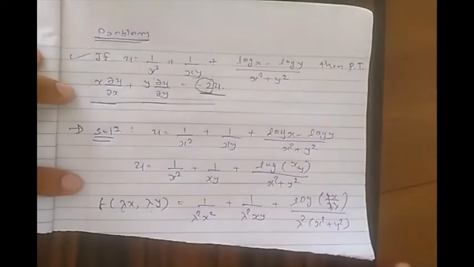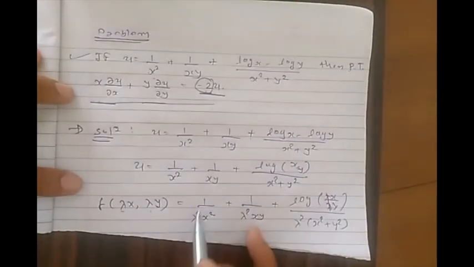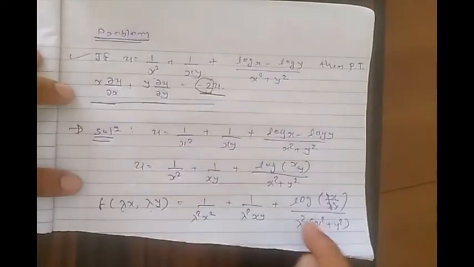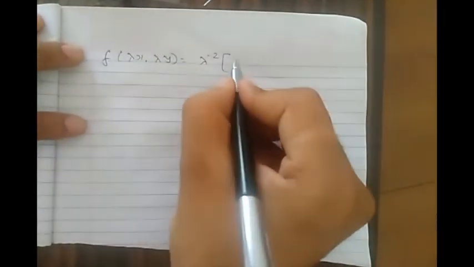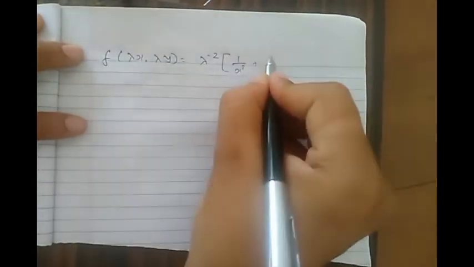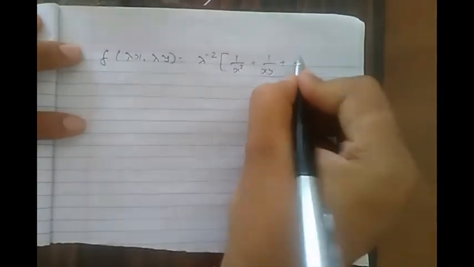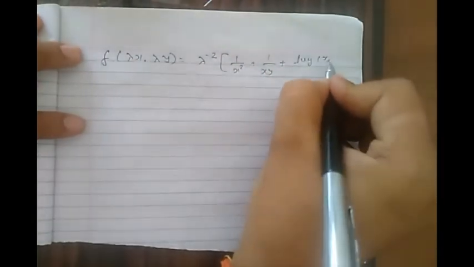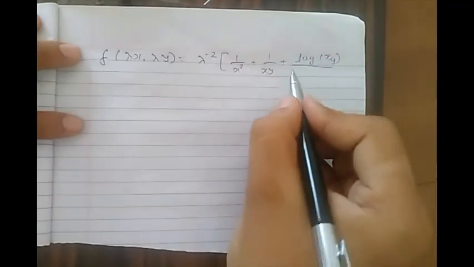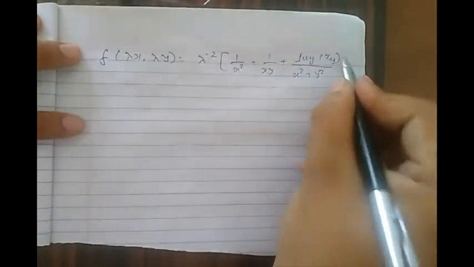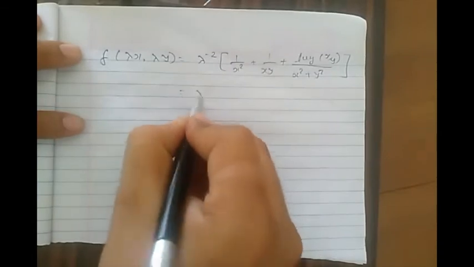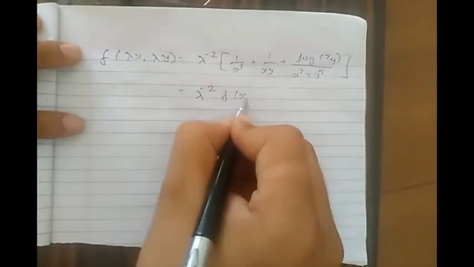Now lambda cancels in the log, so now you have lambda raised to minus 2 in every term. Now take out lambda raised to minus 2 common, then you have f of lambda x, lambda y is equal to lambda raised to minus 2 times 1 upon x square plus 1 upon xy plus log x upon y upon x square plus y square. So this is equal to lambda raised to minus 2 f of x comma y.